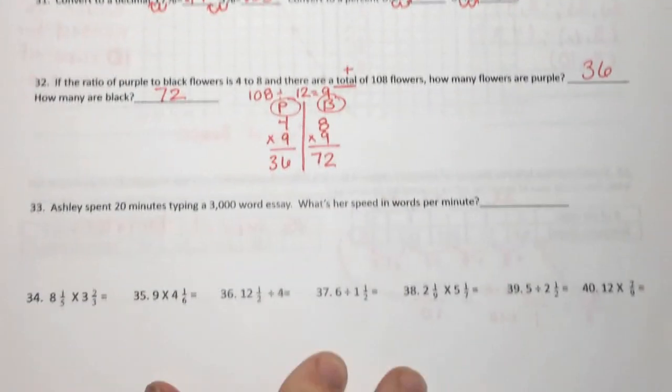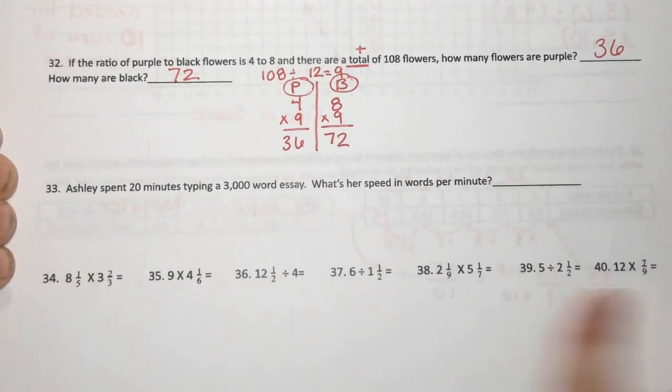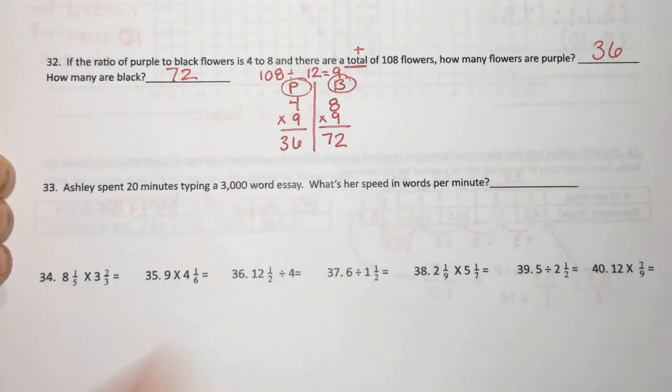All right, the last one y'all were supposed to work last night was 33. If you didn't finish 34, 340 last night, please do that tonight. It wasn't required, but we were supposed to get to 33.